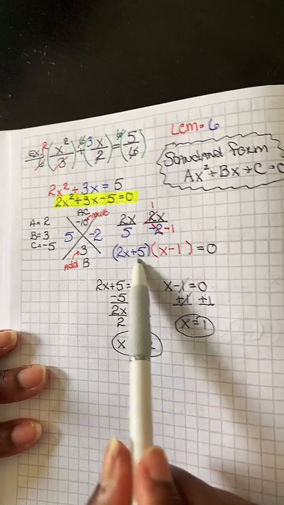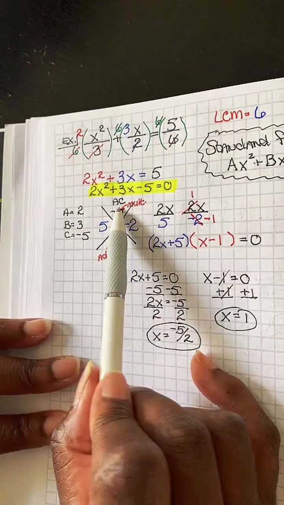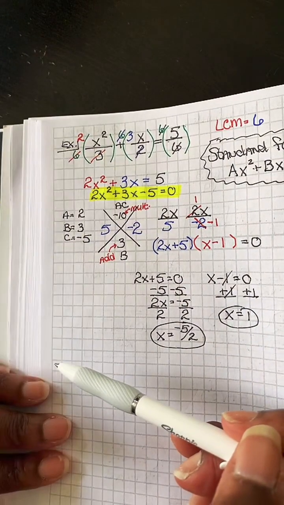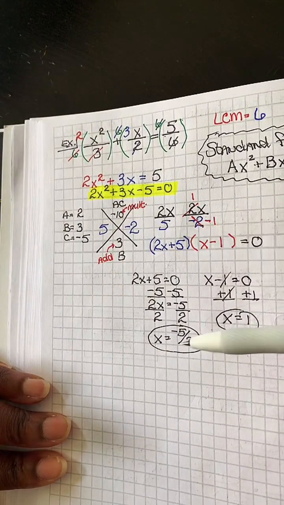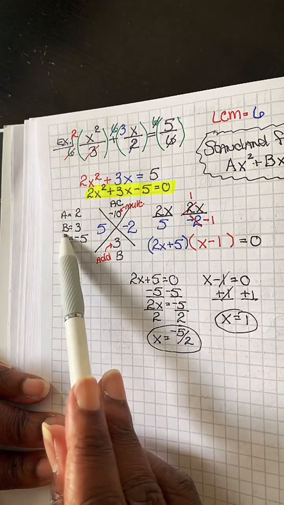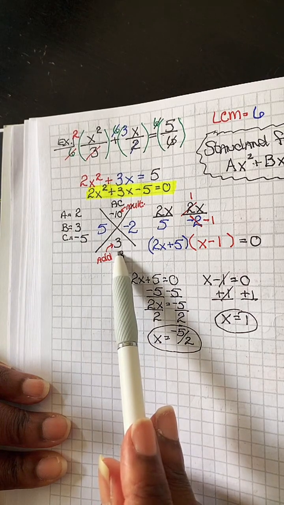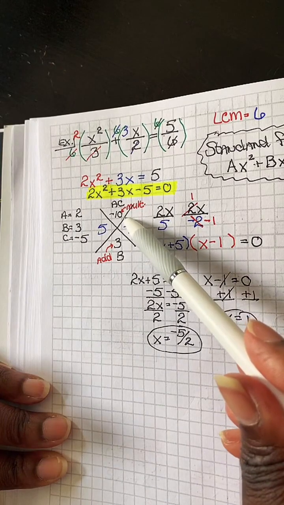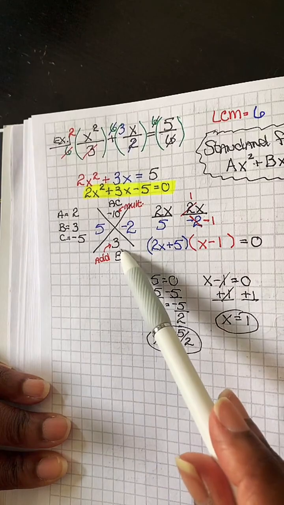So once you figure out what your A, B, and C is, it's called the AC method because you're multiplying the A and the C. Multiply 2 times -5. That gives you -10. Then you take your B and rewrite it underneath. So then you have to ask yourself, what 2 numbers multiplied together will give you a -10 and add together to give you 3?